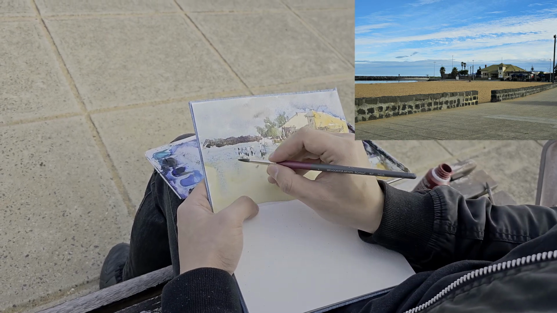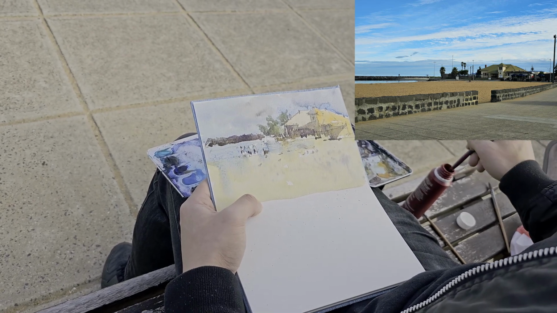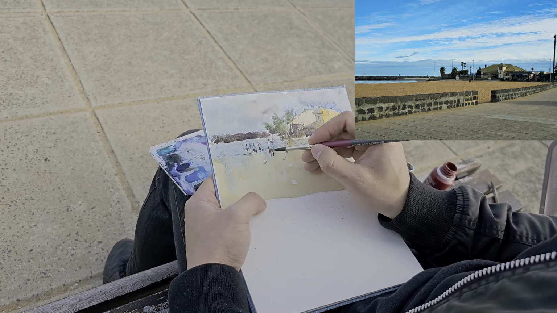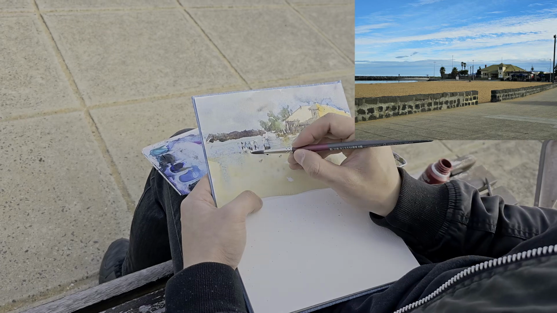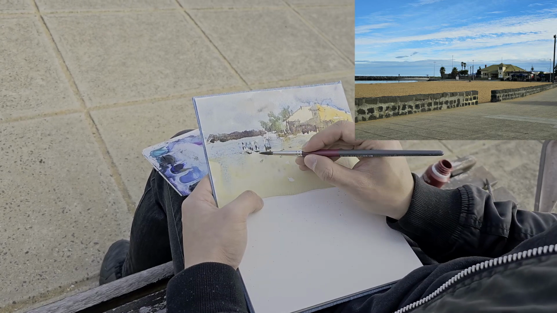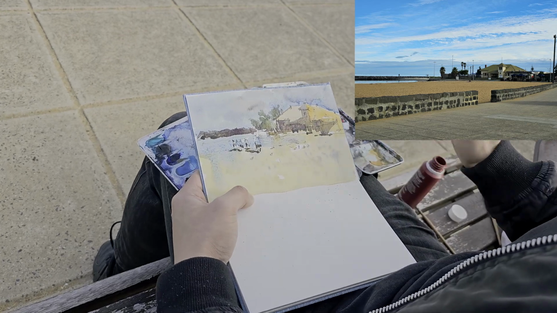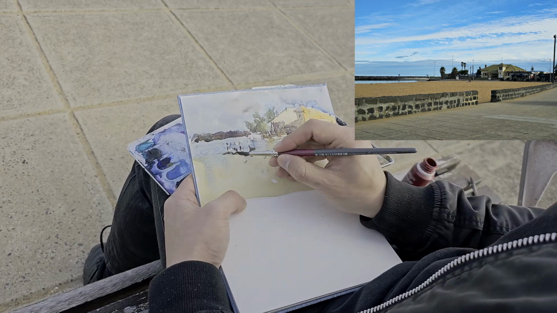Okay. Then just a bit of shadow running behind. Let's see if we can do a bit of shadow like that. There we are.